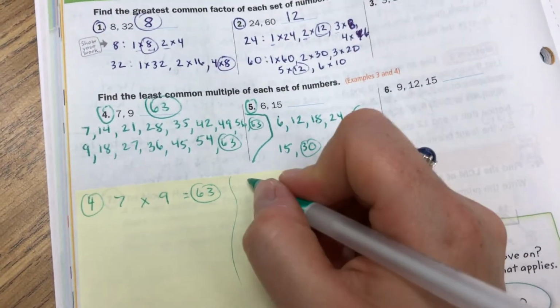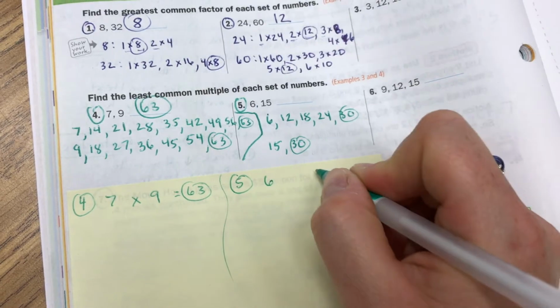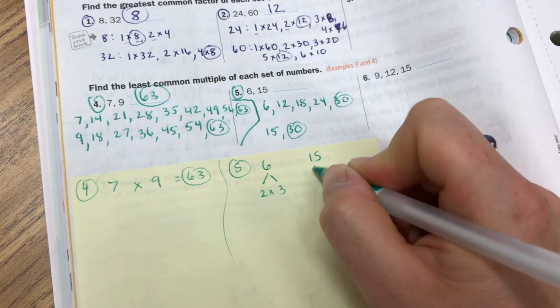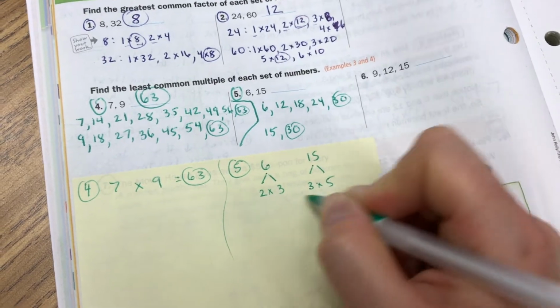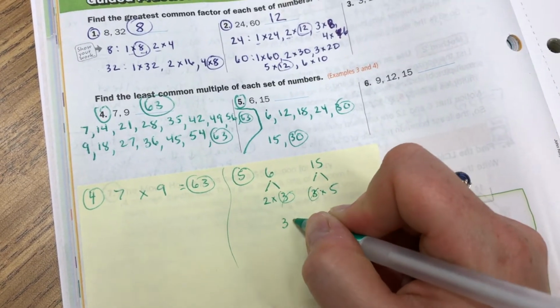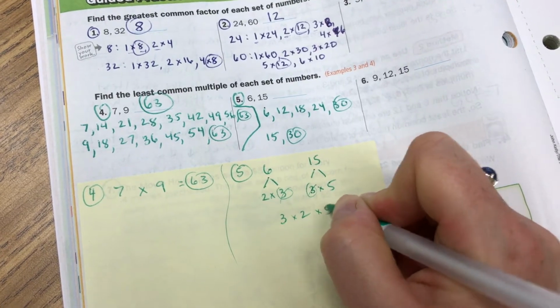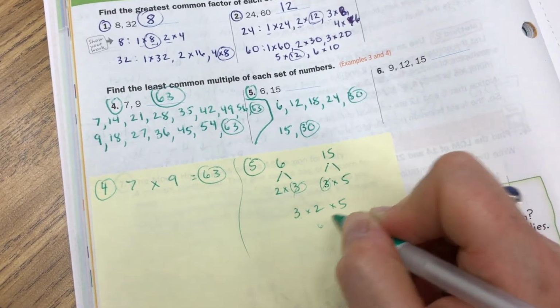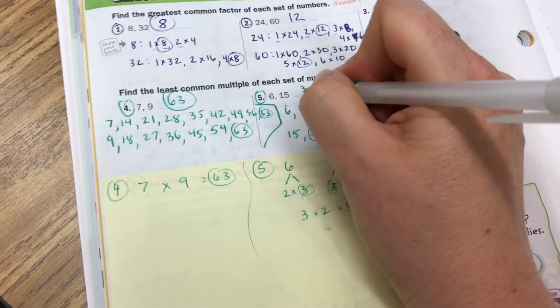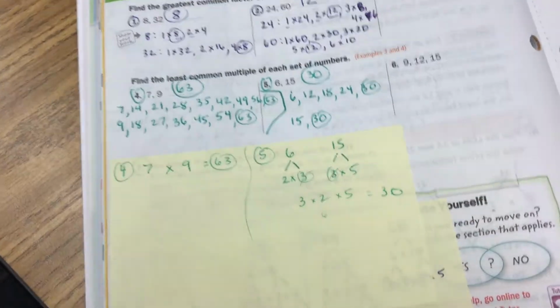Now, number 5, you have 6 and you have 15. Let's break it down into prime factors. 3 and 5. These are in common, so those go here. We need the 2, we need the 5. 3 times 2 is 6. 6 times 5 is 30. So 30 is our answer. You get it each way.